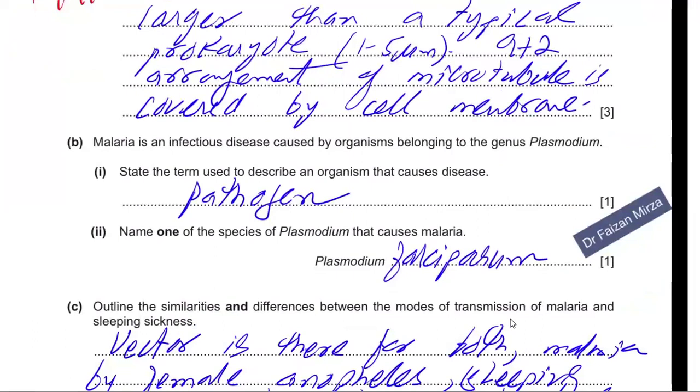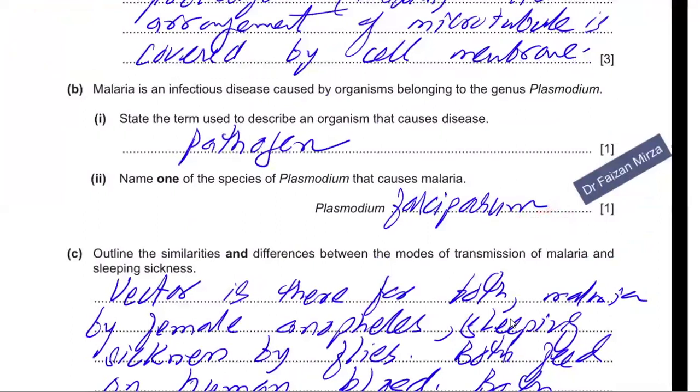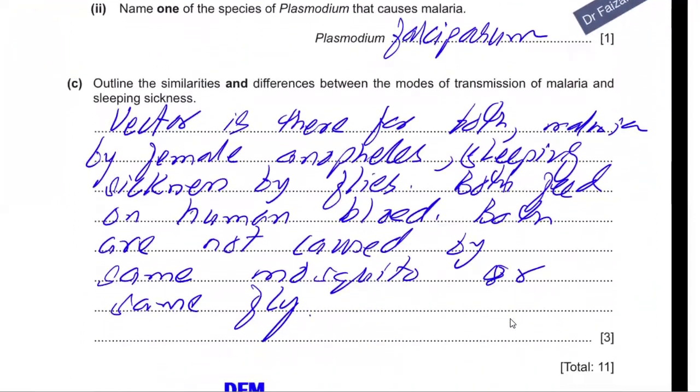State the name for the malarial pathogen, Plasmodium, and how the organism causes disease. We know it's a pathogen. Name one of the species. So out of the four, you mention any one. I've mentioned falciparum here. You can mention malariae or ovale or any one of the four that you have studied.